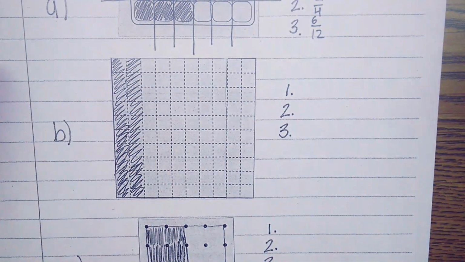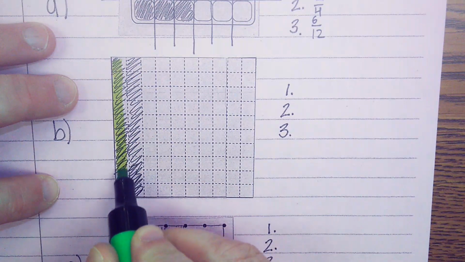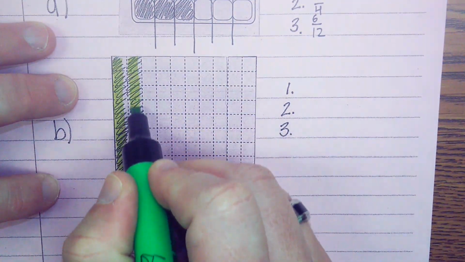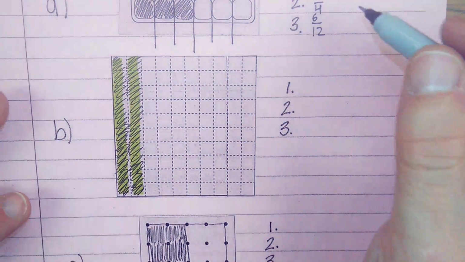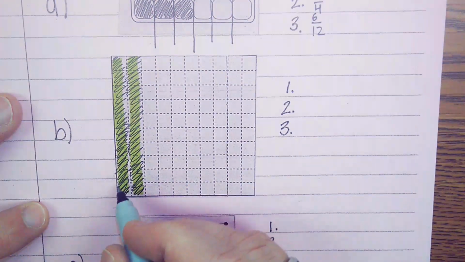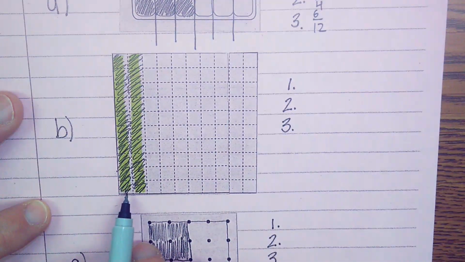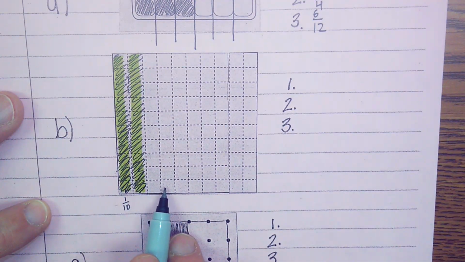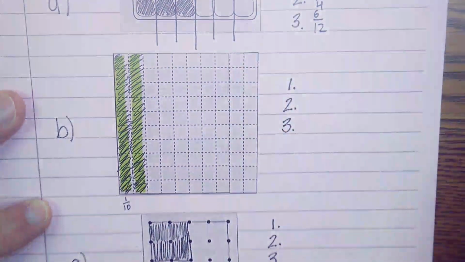As I look at B, I can think of it in a couple different ways. They want 3 fractions. Well, the first thing I'm going to do, I see green strips. Whenever I see a base 10 mat with strips on it, I always think green strips because I like that visualization. And I know that each one of these is 1/10. Now, how do I know that one strip is a tenth? Because there are 1, 2, 3, 4, 5, 6, 7, 8, 9, 10 strips that make up this mat.